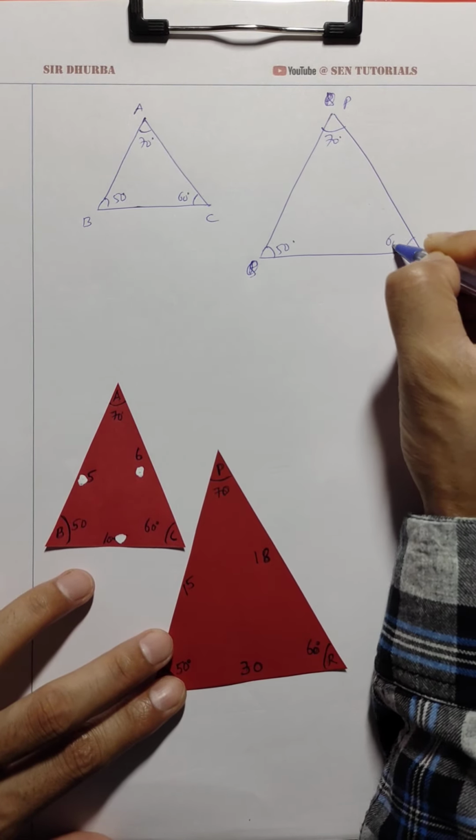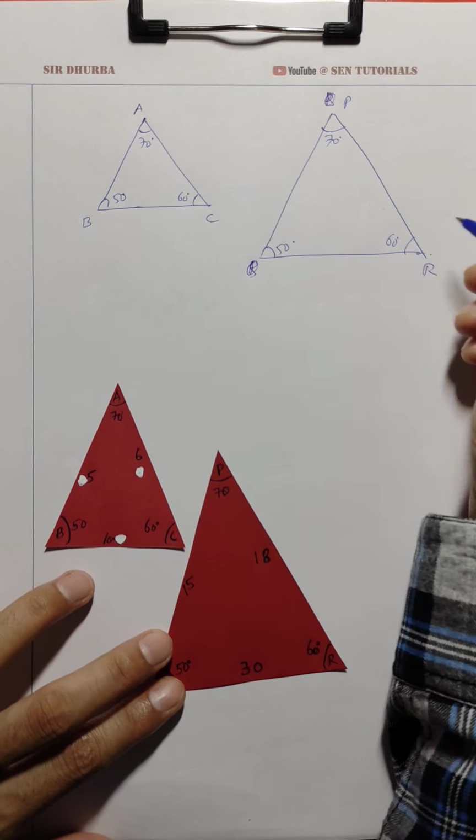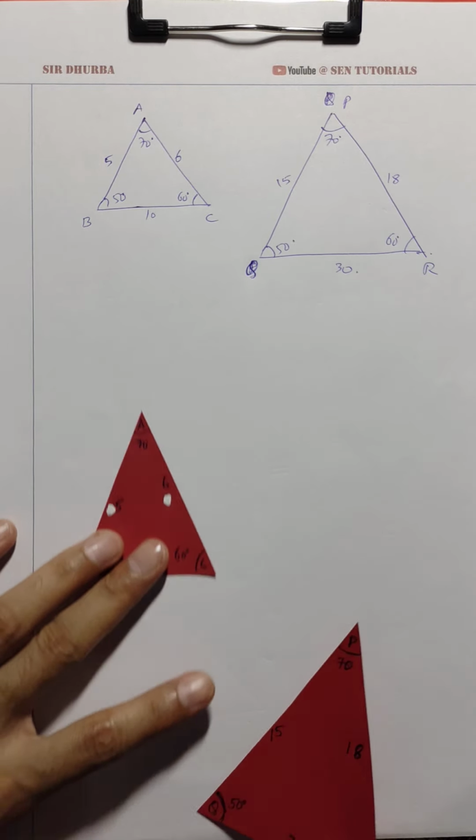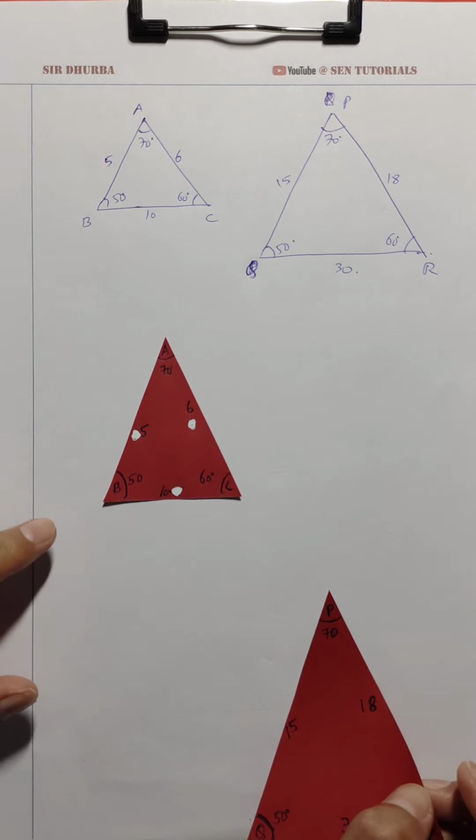70 degree, 60 degree. Let's say this side is 5, this side is 15, this side is 6, this side is 18, this side is 10, let's say this side is 30. So if you consider these two triangles, are they similar? Now, see, I've written down the sides also for you, no?